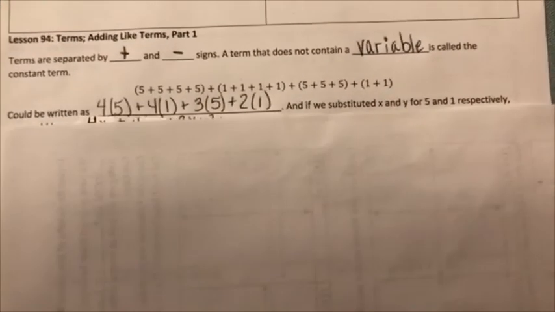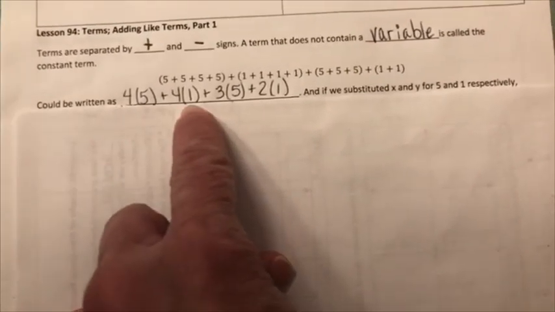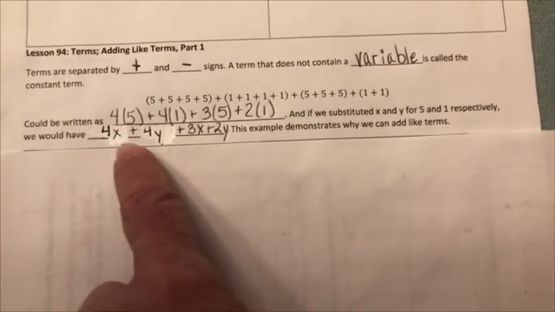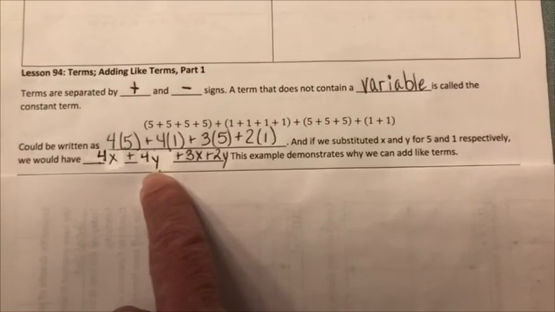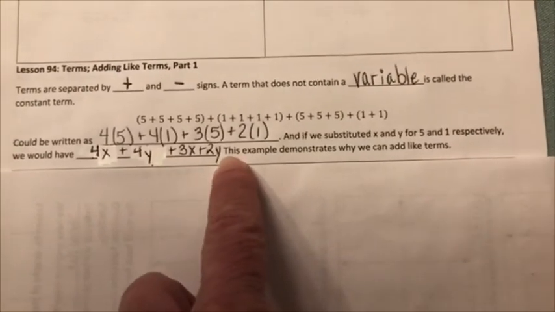And then if we substituted x and y for the 5 and the 1, we would end up with this equation: 4 times x plus 4 times y plus 3 times x plus 2 times y.